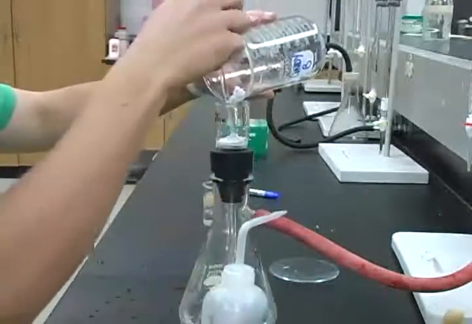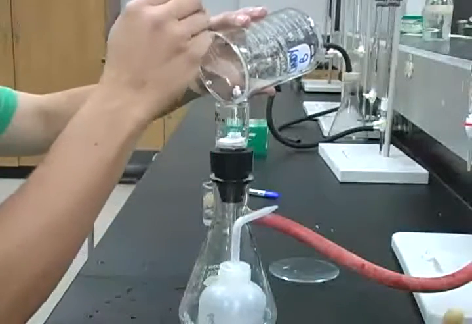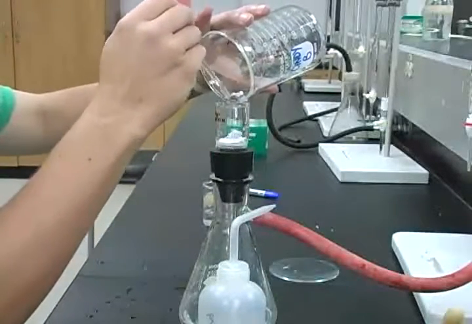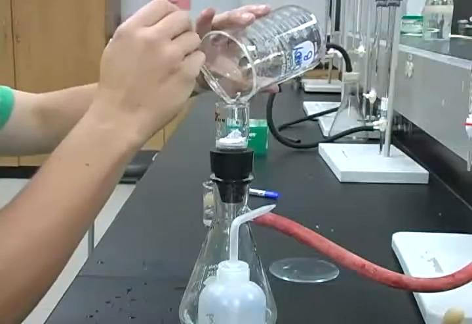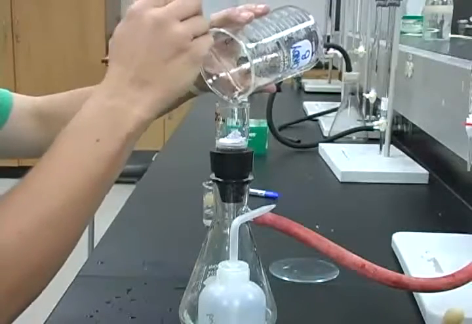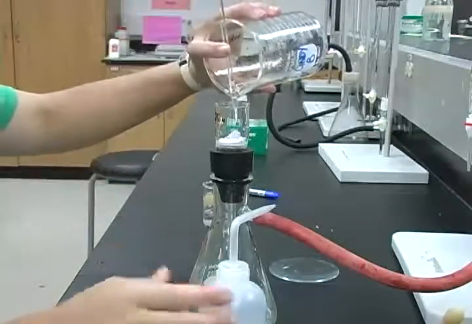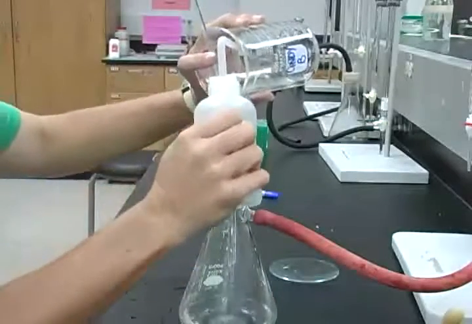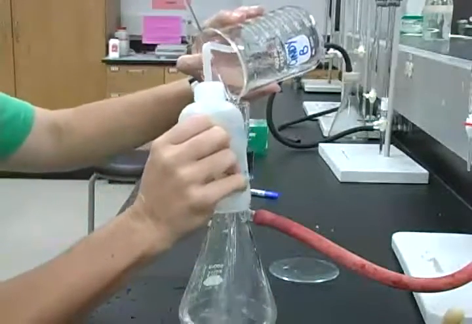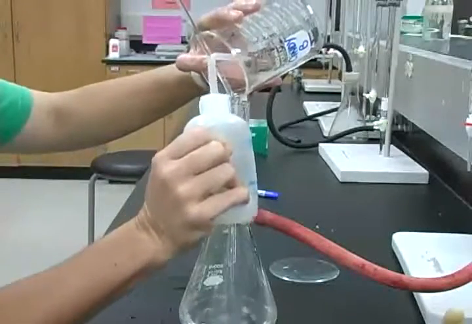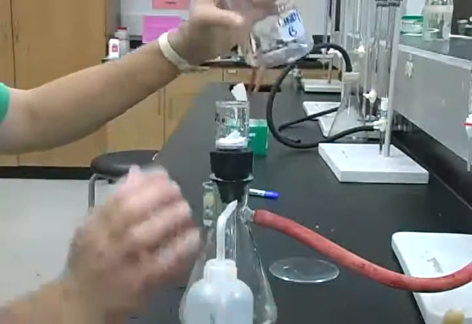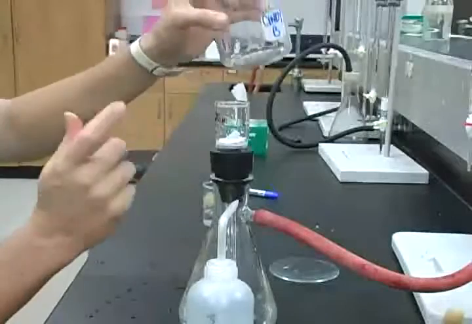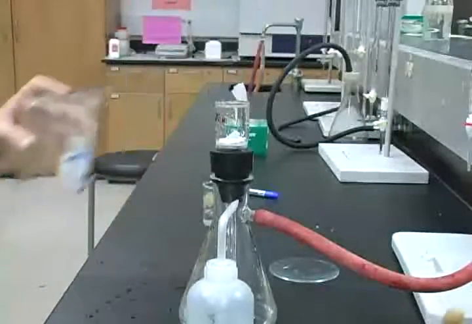For stubborn solids that won't dislodge, you can use your stirring rod to direct those into the crucible. And just be sure to rinse the solids that are on the stirring rod back into your crucible. You want to continue this process until every trace of solid that's in the beaker is removed and in the crucible.